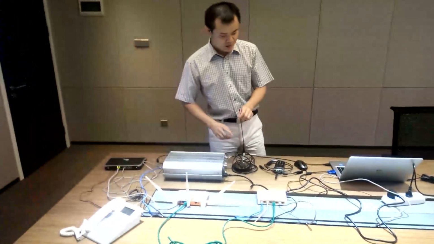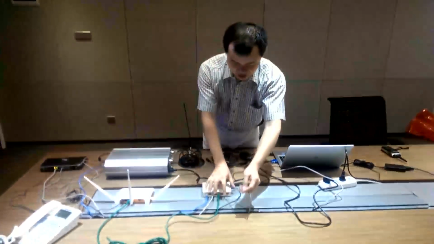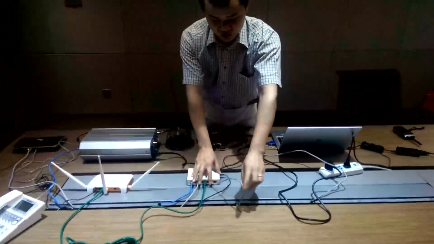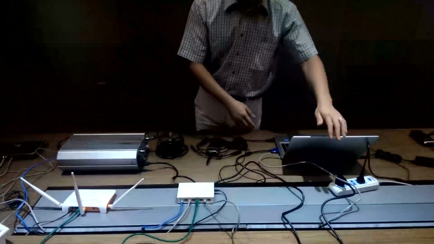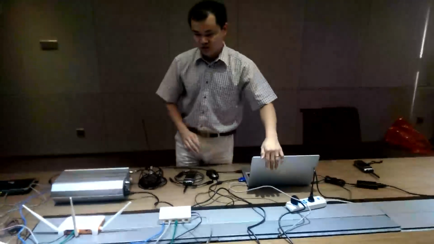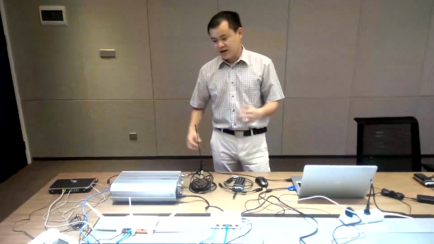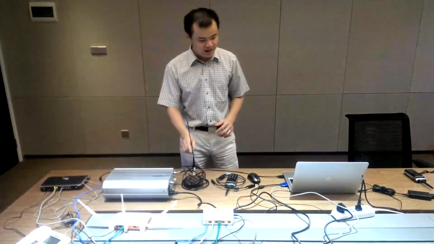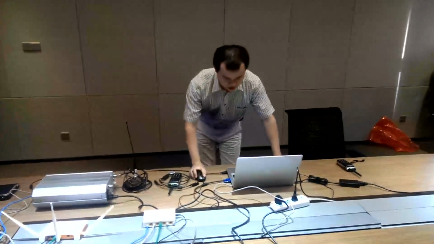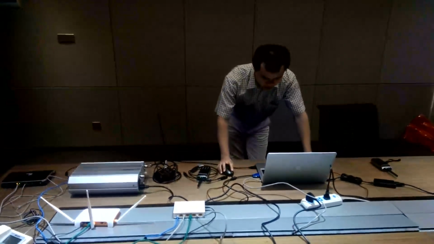So this is the network topology. We also use another IP cable to connect the switch with the computer. Okay, so after the connection of the hardware devices, let us go to check the configuration of the software part.